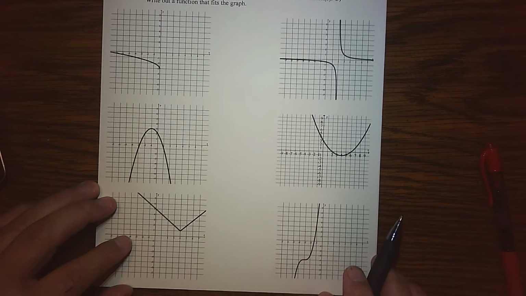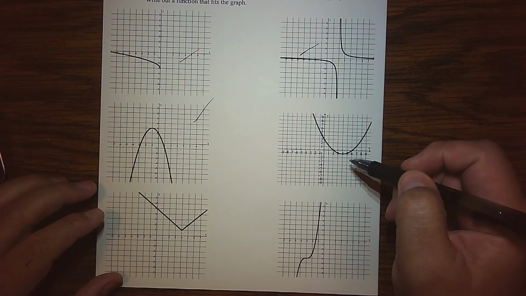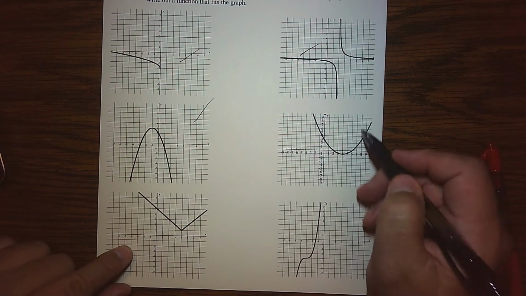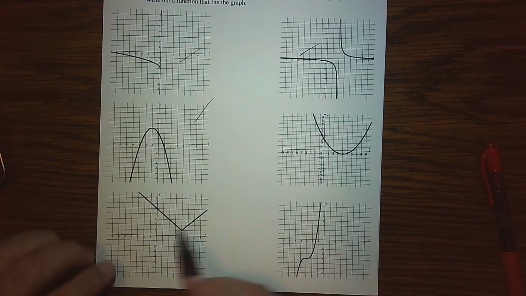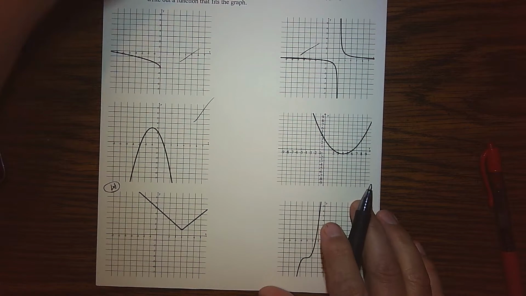Okay, you guys, so let's do a little bit more curve fitting. I did these three in an earlier video, and I'm going to come down here with the next three. And I'm actually going to do these two first because this one, there's a little bit more going on. So here what we're seeing is the absolute value of x graph for that one.